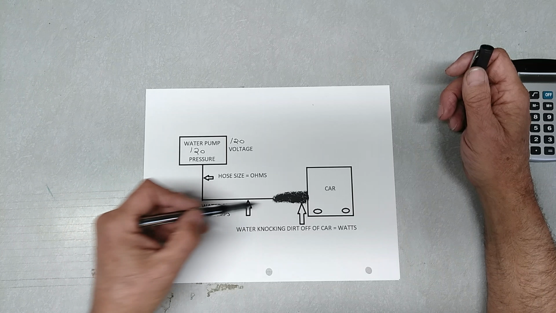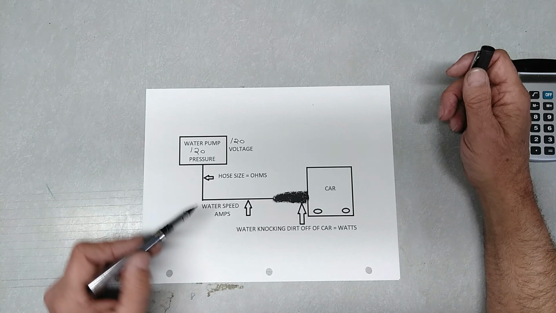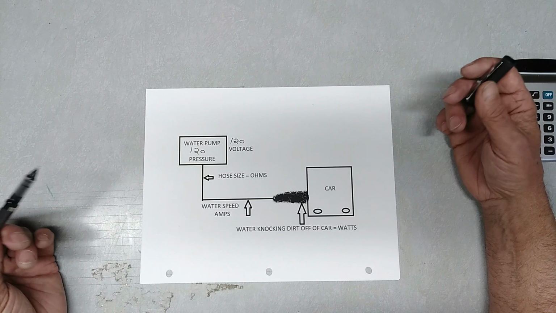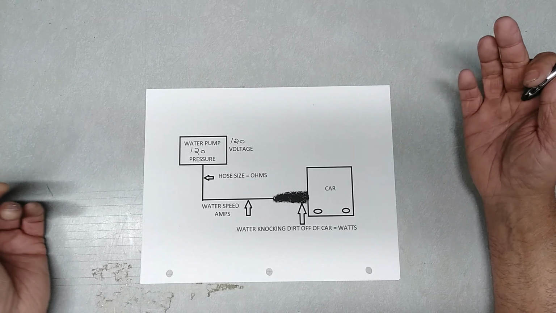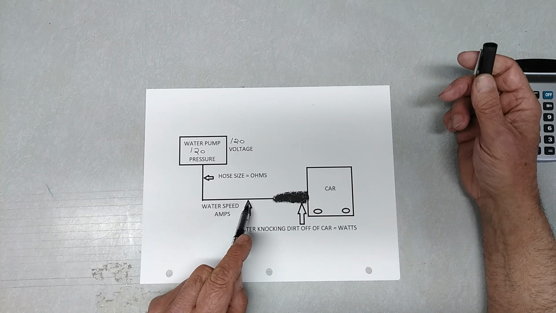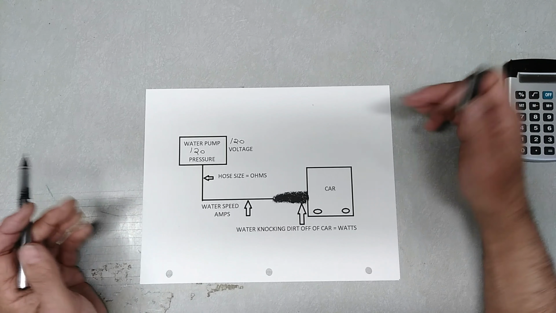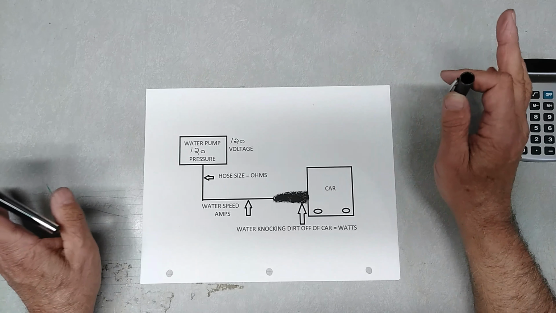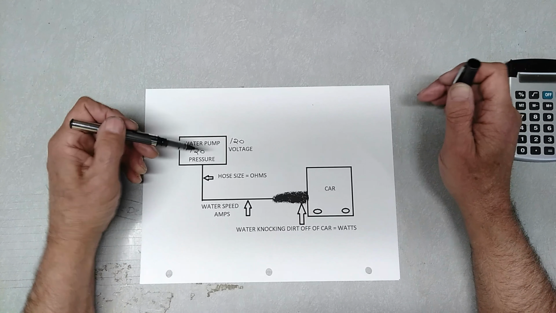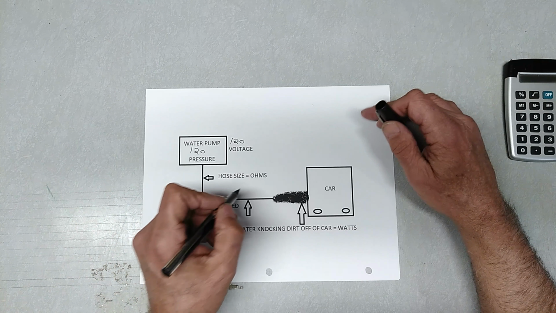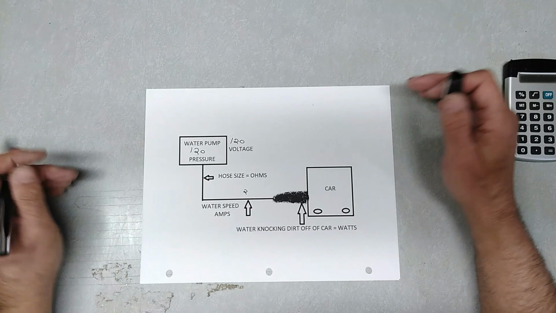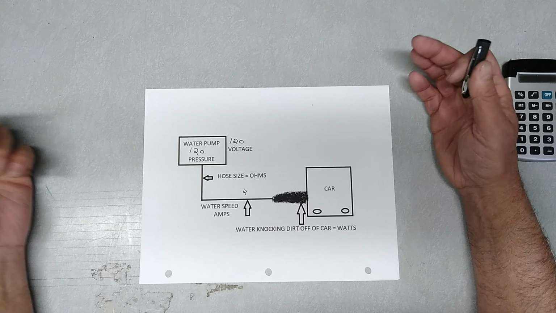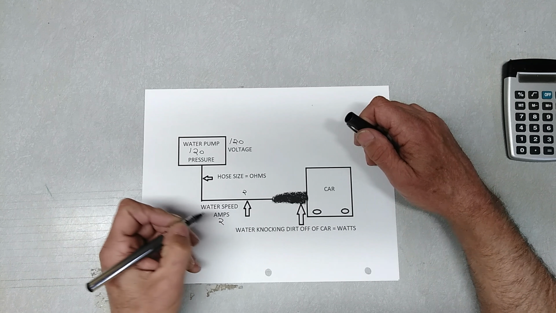The hose size is going to be your resistance, and the amperage will be how fast the water is going, whether you measure it by feet per second or however you measure it. When it goes by that arrow right there, we call that amperage. That's that measurement of speed through there. So let's start with 2 knowns. Let's call it 120 pounds of pressure, and let's say 2 feet per second water speed. So we'll call that 2 amps.